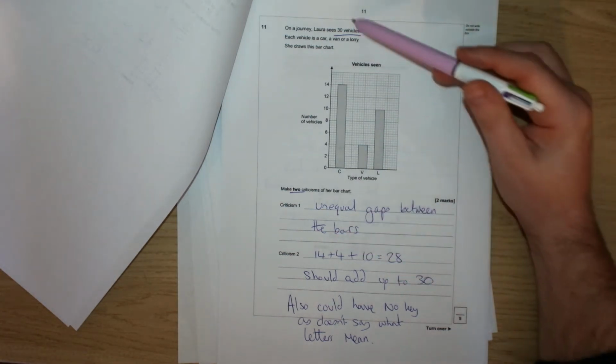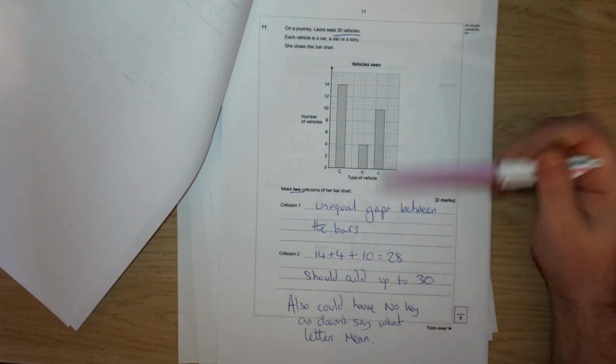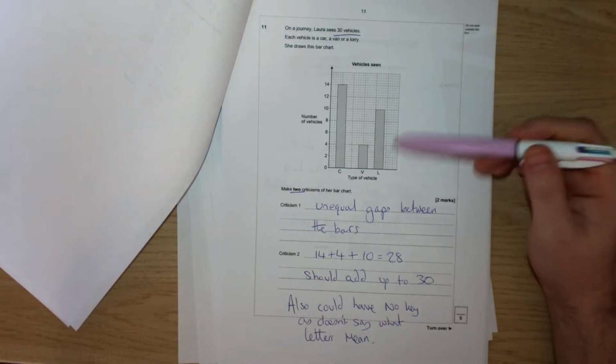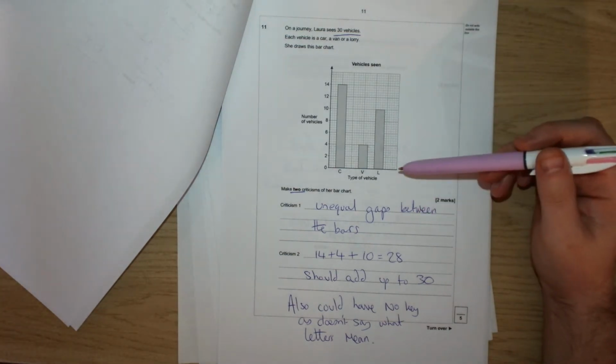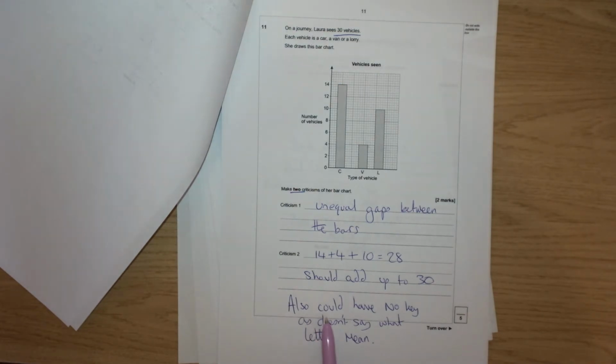Criticism 2, it tells you up here there's 30 vehicles. Well, that's 14, that's 4, and that's 10. That only adds up to 28, doesn't add up to 30, so she's missing some from somewhere. So Laura can't count. Also, you could have said there's no key, as it doesn't say what letters mean.